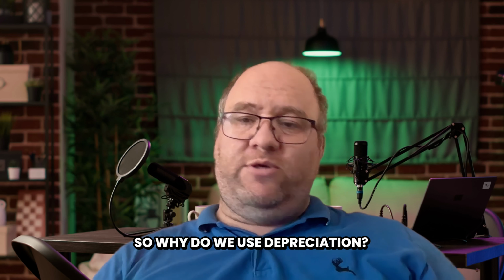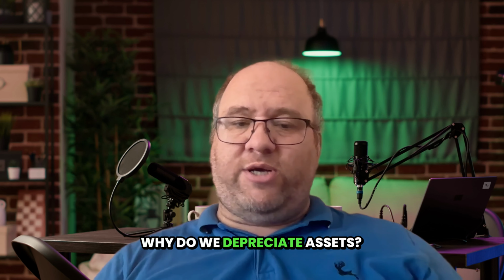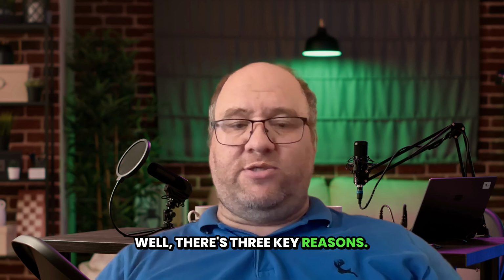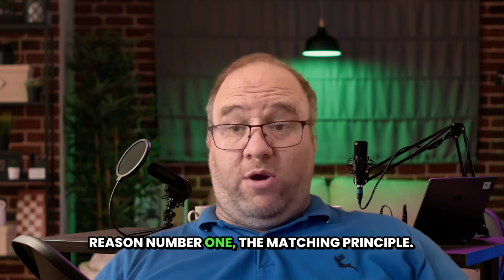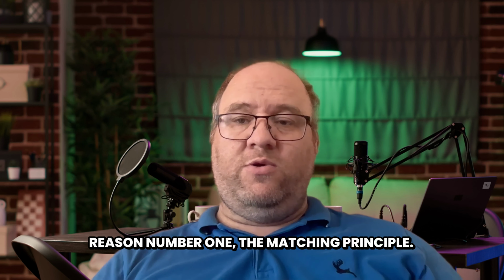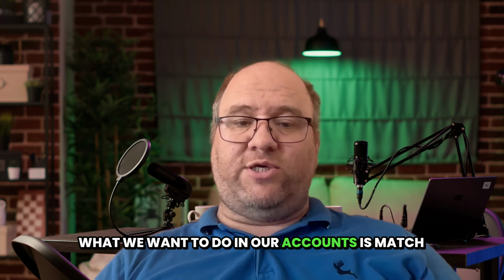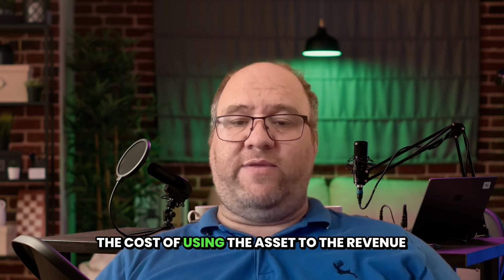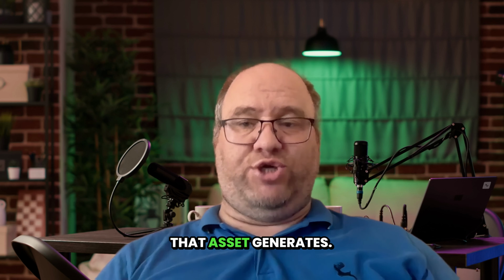So why do we use depreciation? Why do we depreciate assets? Well, there are 3 key reasons. Reason number 1, the matching principle. What we want to do in our accounts is match the cost of using the asset to the revenue that asset generates.